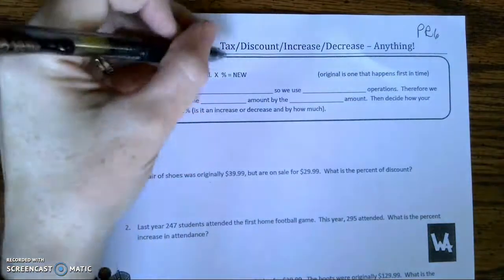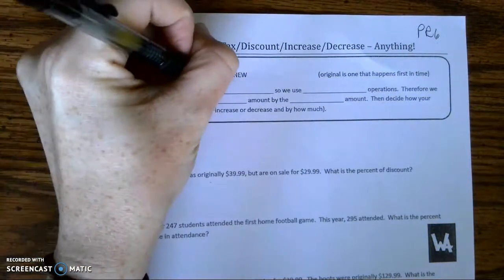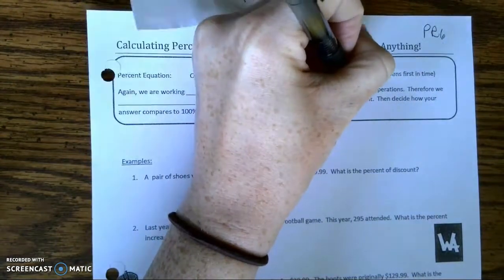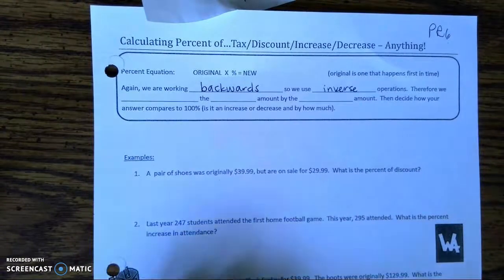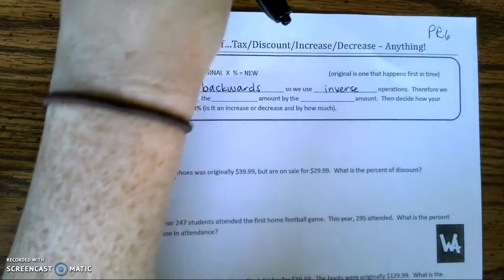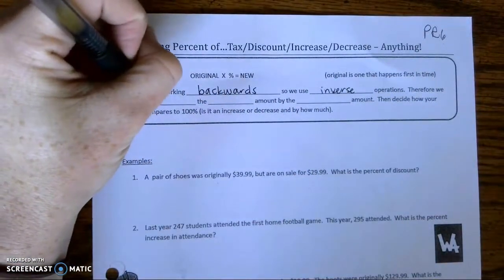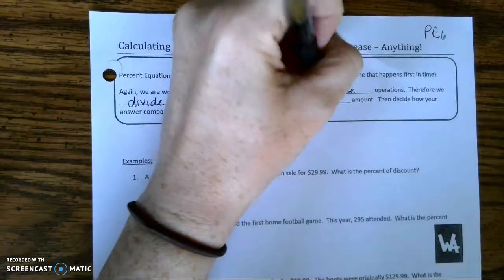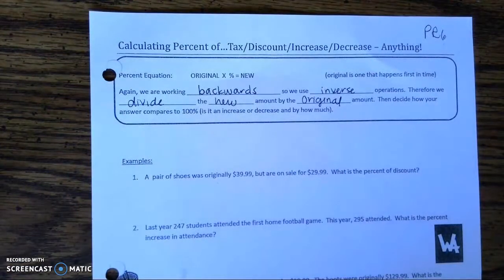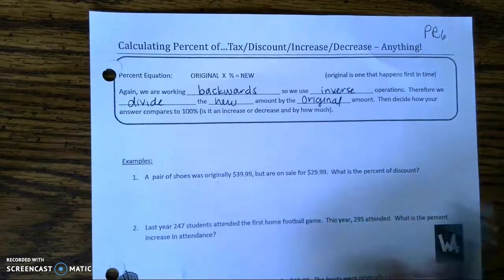When we are working backwards, once again we use inverse operations. Therefore, we are going to divide the new amount by the original amount. And then we'll decide how our answer compares to 100%, whether it's an increase or a decrease, and by how much. So we're truly doing everything backwards.